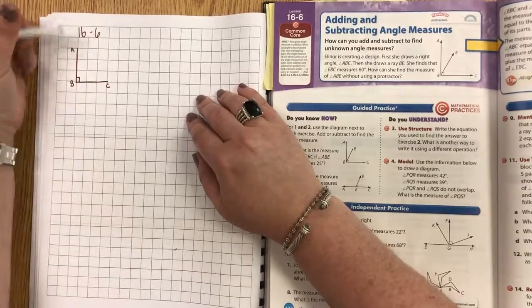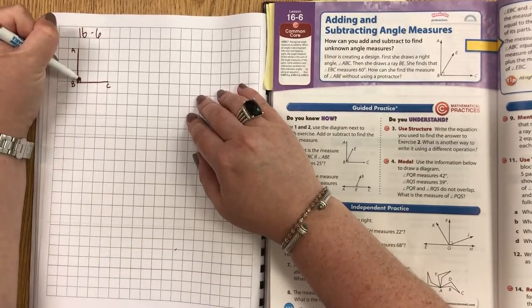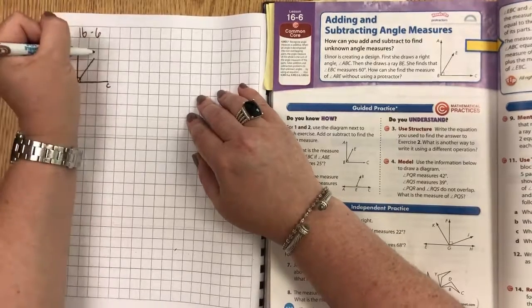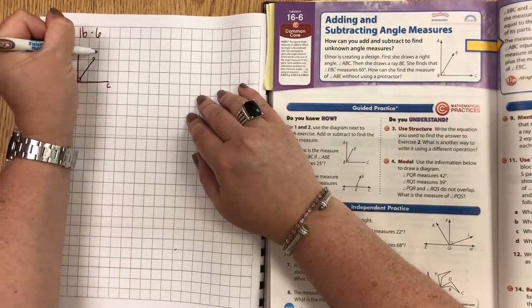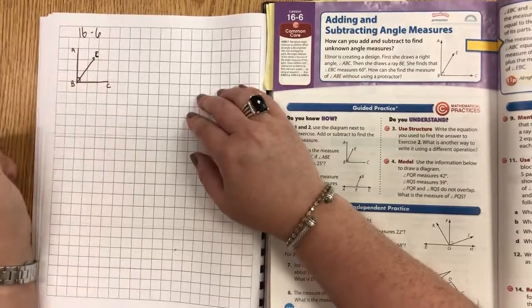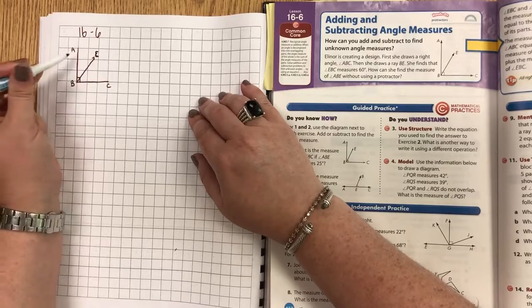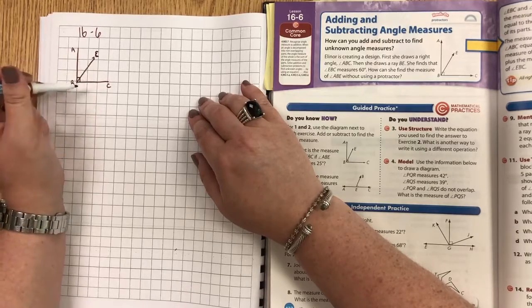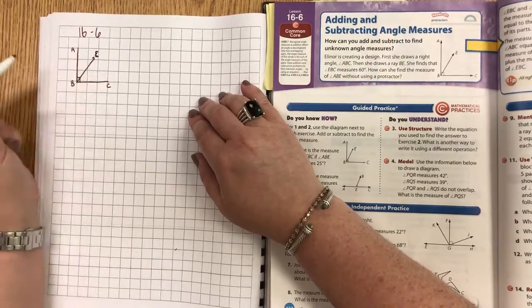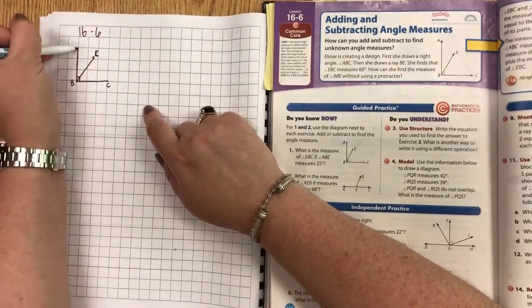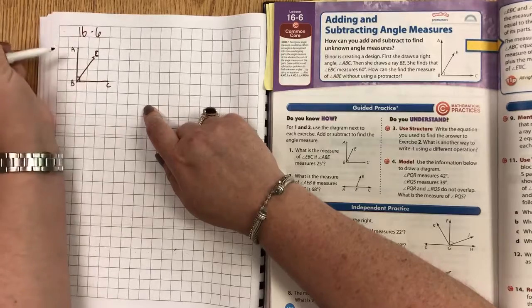Now, if I were to divide this angle, and I were to have another line come into it, I would label it E. So let's say I have angle ABC, which is made of angles ABE and EBC. Whenever I name an angle, I always start at the very top and work my way down.